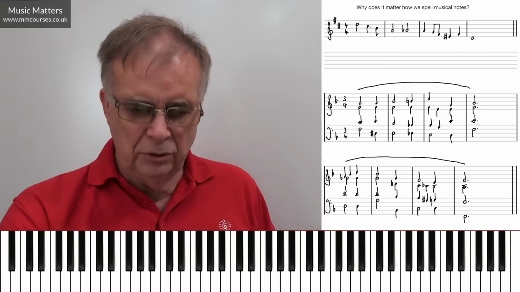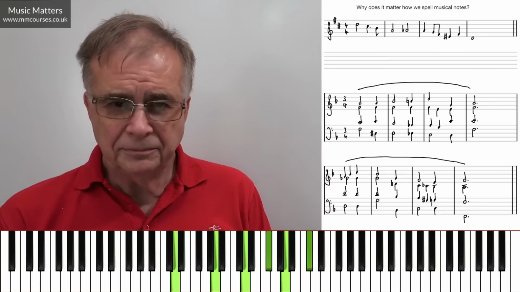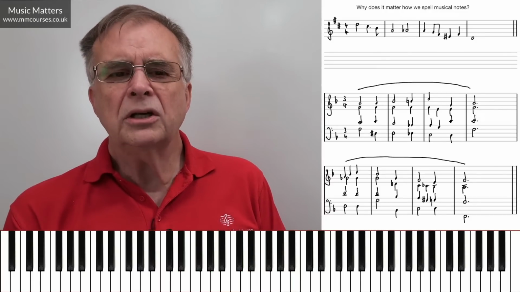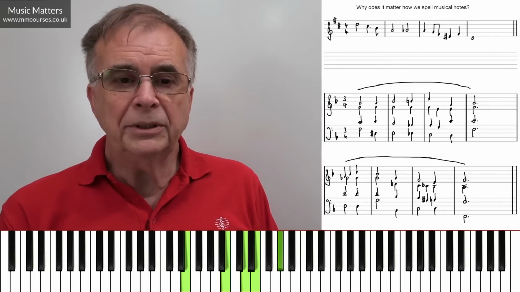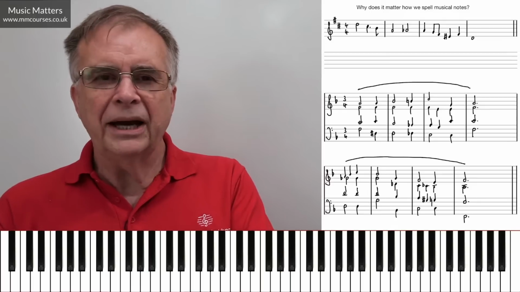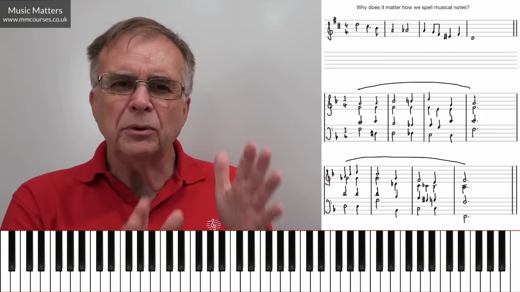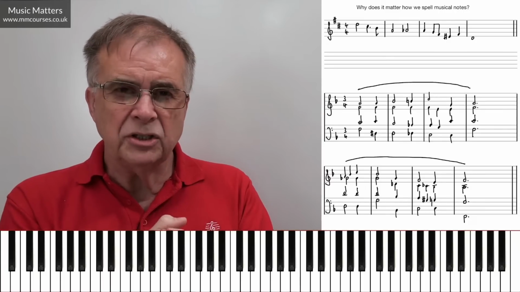So if I was going to put chords in here, I might start with a chord of D major, and then I might say, oh, I'll use a chord in A major with a G sharp in it, and then go to a chord of A major before I come back to D major. So sometimes it's more sensible in the melody to have a sharp instead of a flat, or a flat instead of a sharp.